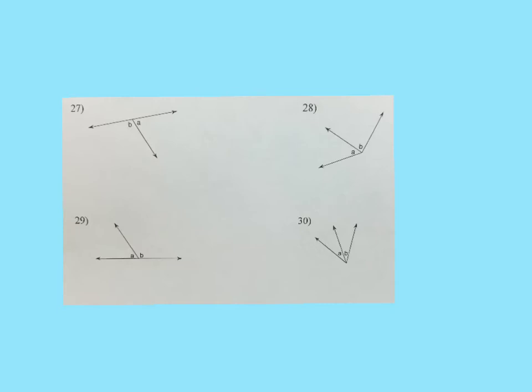27, 28, 29, 30 are the exact same concept. So I'm looking for either they could be complementary, adjacent, vertical, or linear pair. So 27, it's a linear pair because A and B are next to each other, and together they make up an entire line. So we have a linear pair.